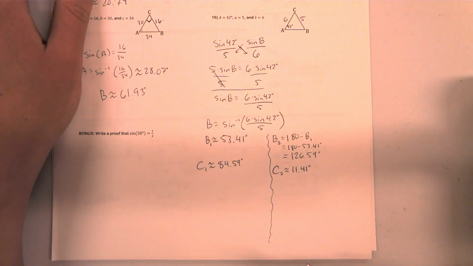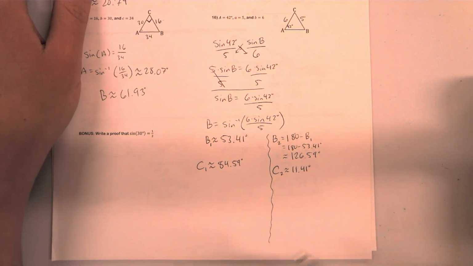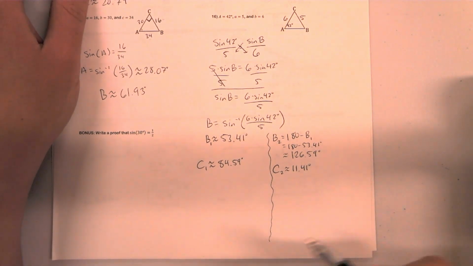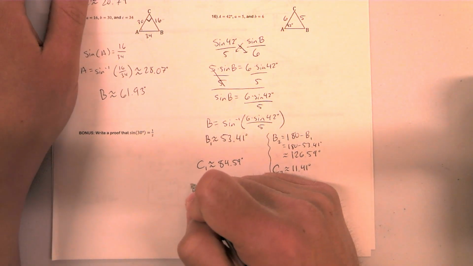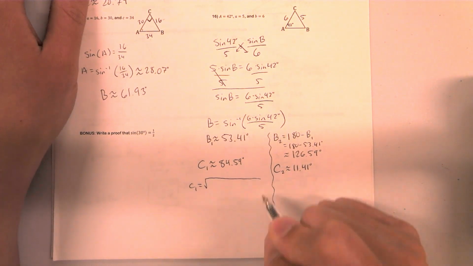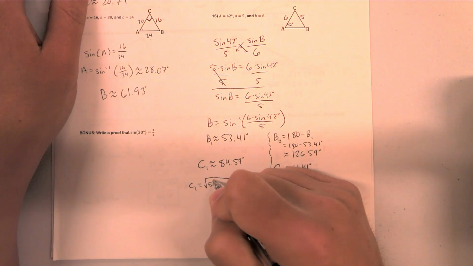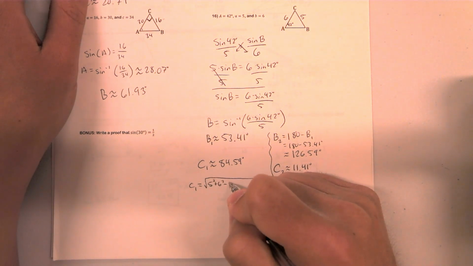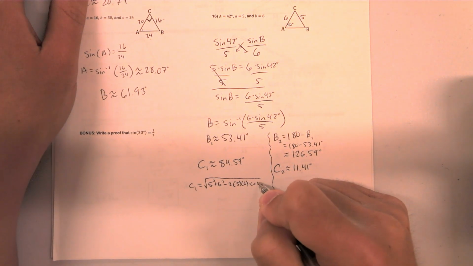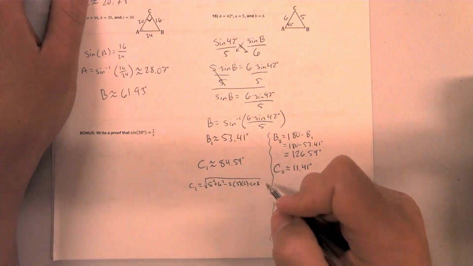The last thing to find is the length of side C, and we can use law of sines or law of cosines. I haven't used law of cosines to find a length on this test yet, so I'll do so now. Side C is equal to the square root of, looks a lot like Pythag at first, 5 squared and 6 squared, minus 2 times 5 times 6 times the cosine of the angle opposite the side you're finding, which we just said was about 84.59.